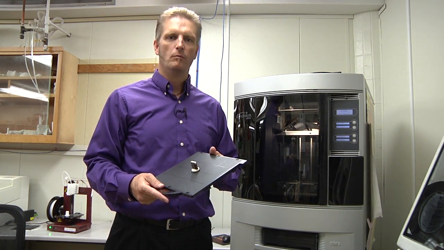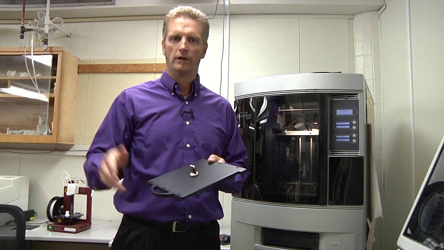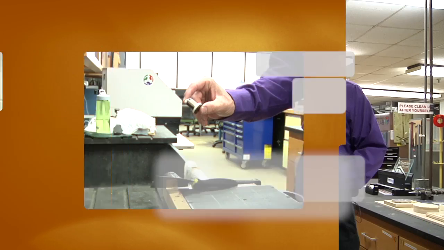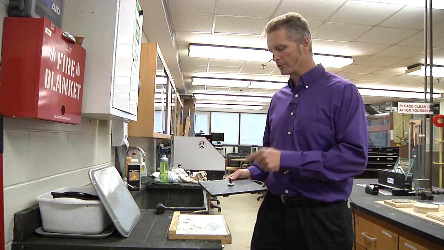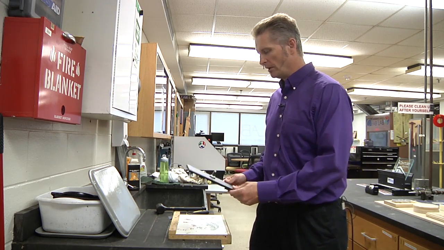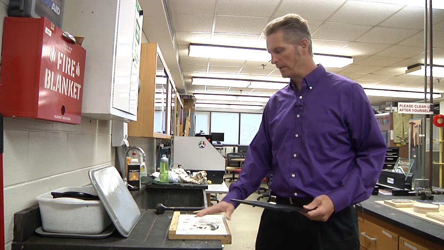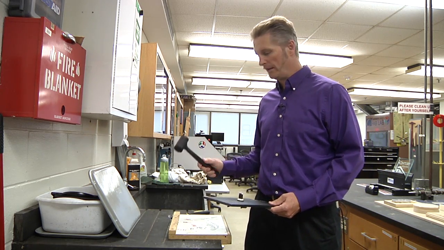The next step is to remove the printed part off of our tray, and we're going to do that on the workbench over here. Now that we have our part, we're going to remove it from the tray. The objective is to remove the part from the tray without damaging our part. And to do this, we're going to use a bench hook at the workbench. We're going to use a scraper, and we may need to use a little mallet also.